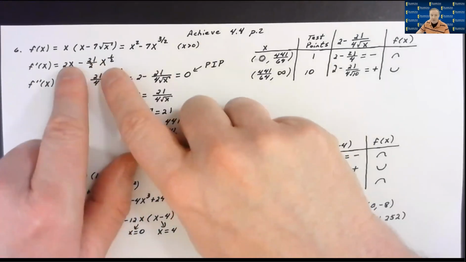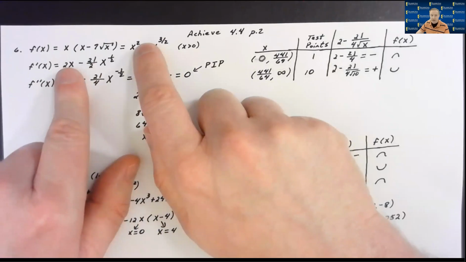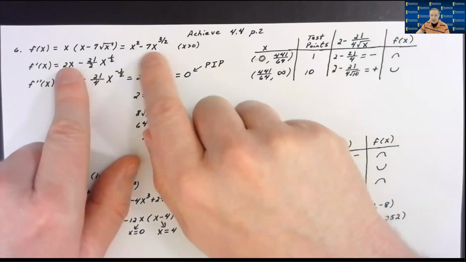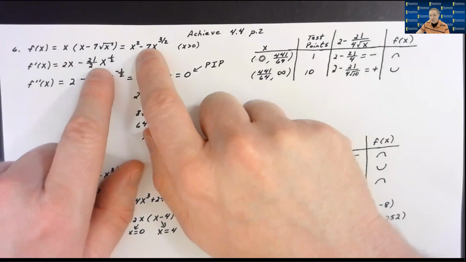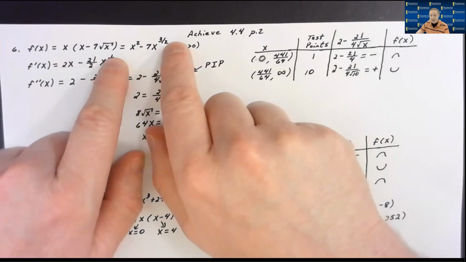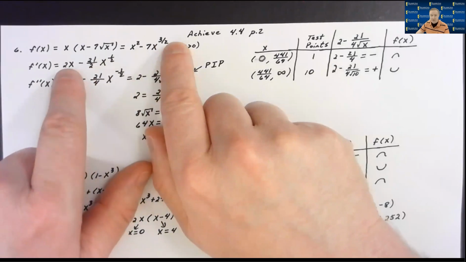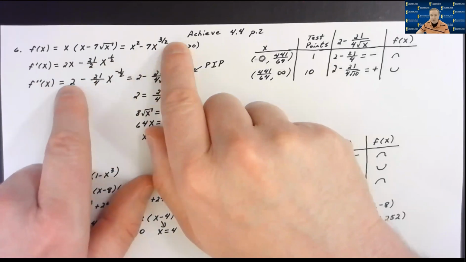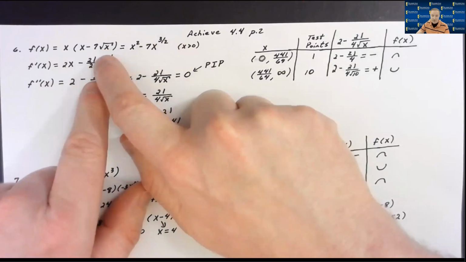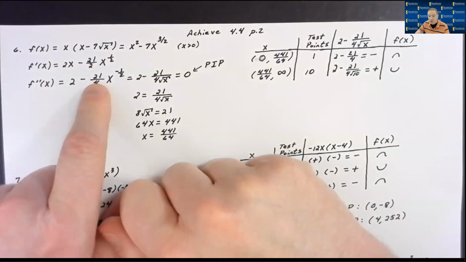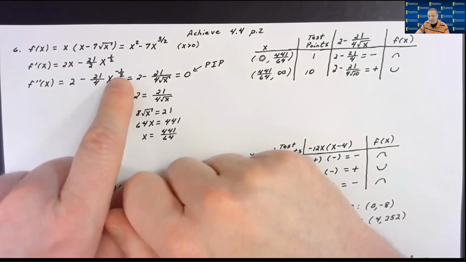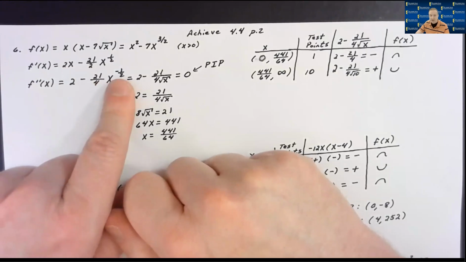Now, for the first derivative, once you distribute out, it's easy. You just say, well, it's going to be 2x minus 21 over 2 x to the 1/2 power when I use the power rule on that term. Now take the derivative again. Derivative of 2x is 2. I bring the 1/2 down, multiply this, and I'll get minus 21 over 4 x to the negative 1/2 power.